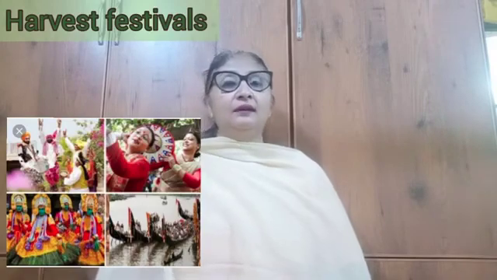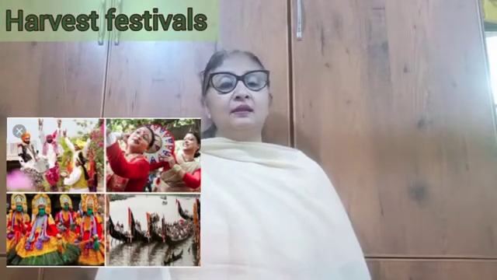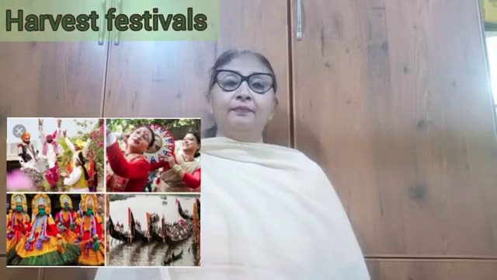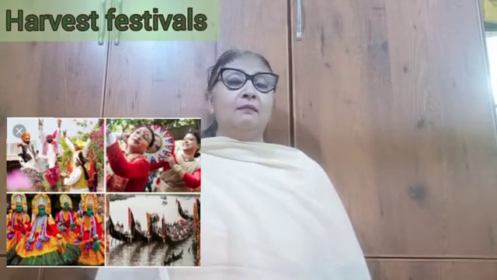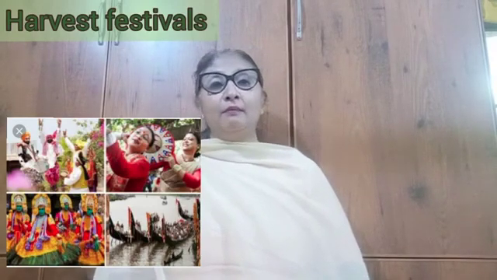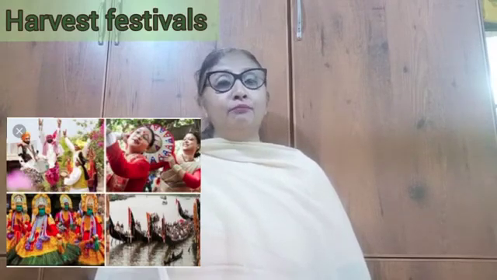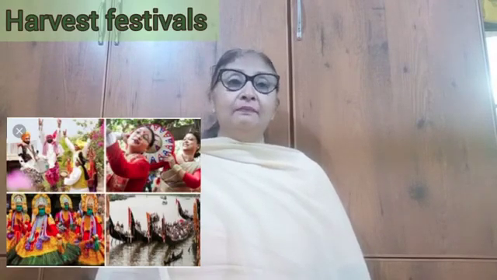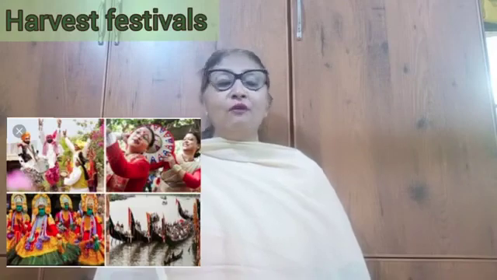In Kerala, it is known as Onam, while in Tamil Nadu it is Pongal, Baisakhi in Punjab, Bihu in Assam. These are the few festivals to name with. With that, we conclude the chapter Crop Production and Management. Thank you.